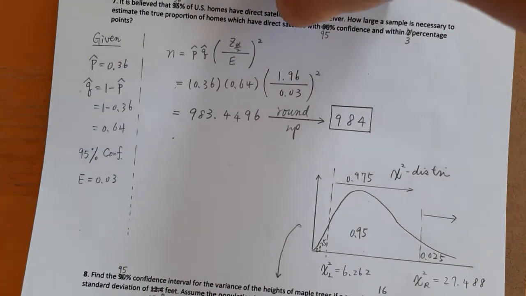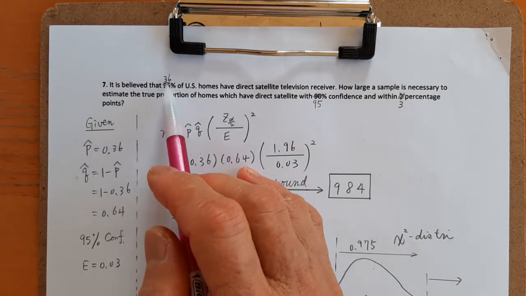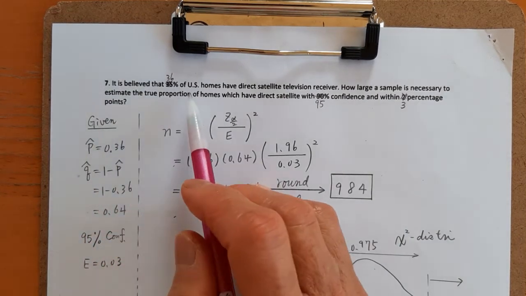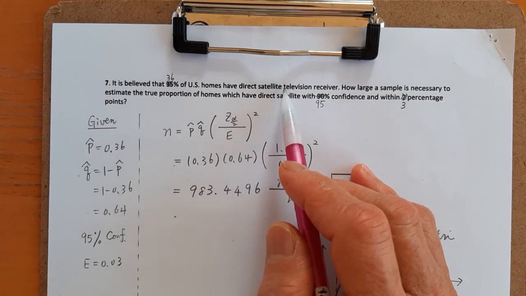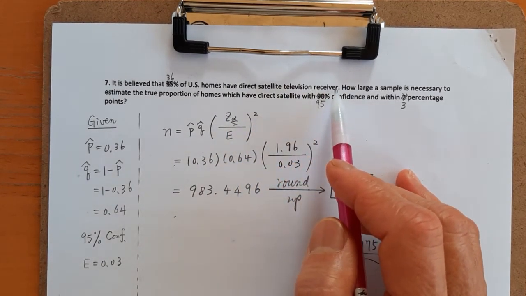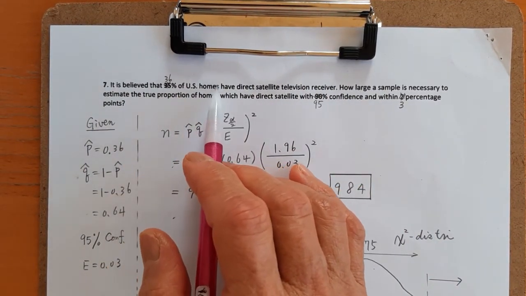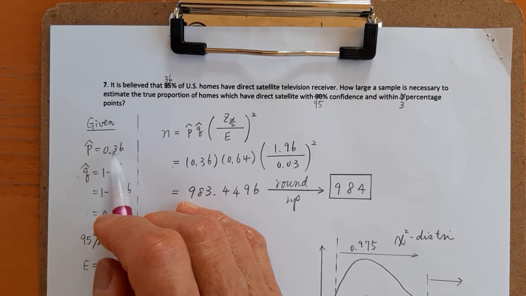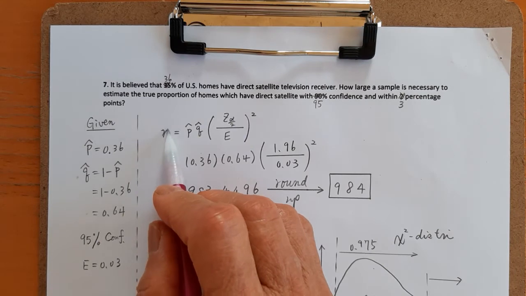Then question 7. It is believed that 36% of U.S. homes have a direct satellite television receiver. So P hat is 0.36. 36%, 0.36 is P hat. How large a sample? Looking for sample size n.